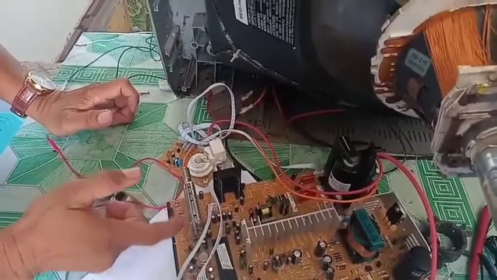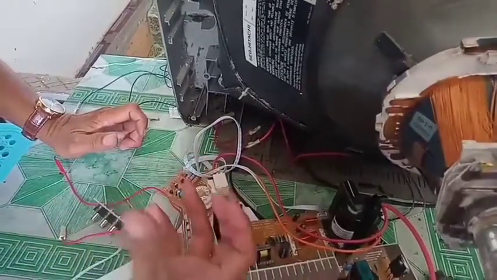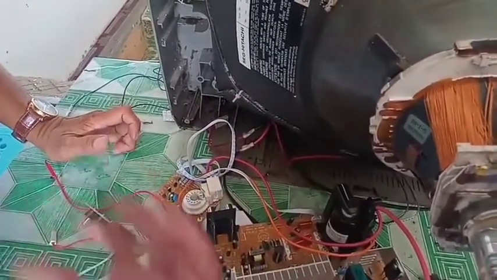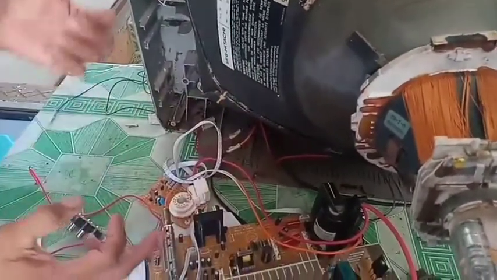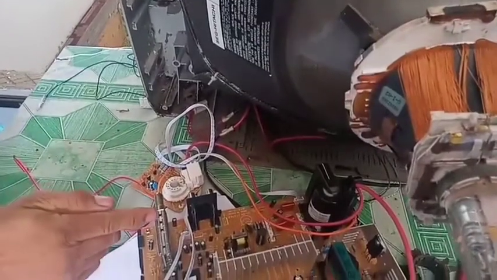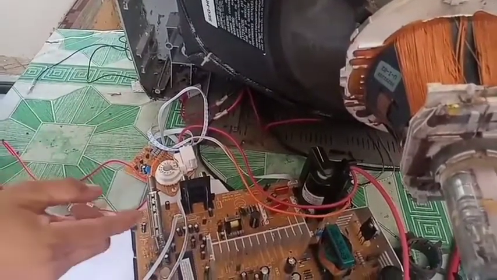Because there are 3 stages here, the RFA, the oscillator, and the mixer. The oscillator can also disturb the neighboring TV receiver once there is no isolator, because the RFA here serves as an isolator that separates the antenna and the local oscillator.